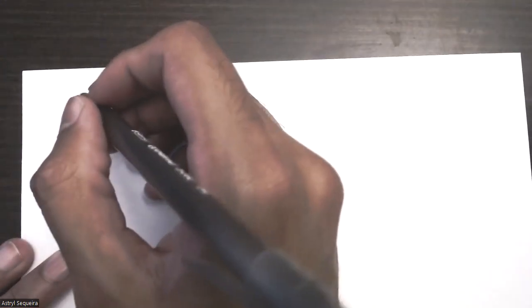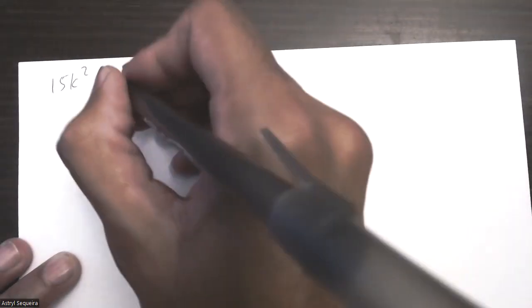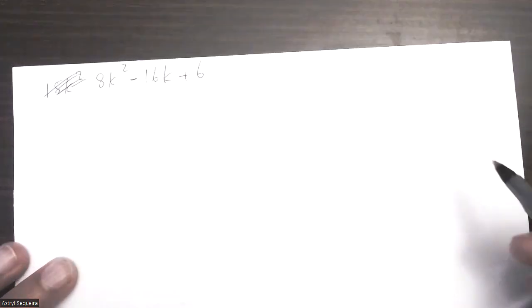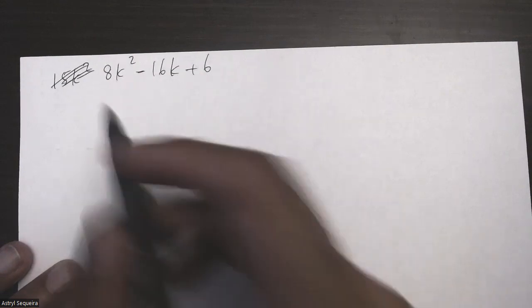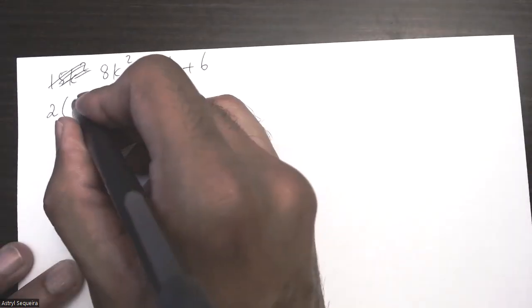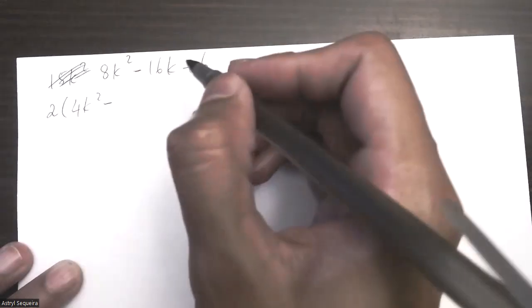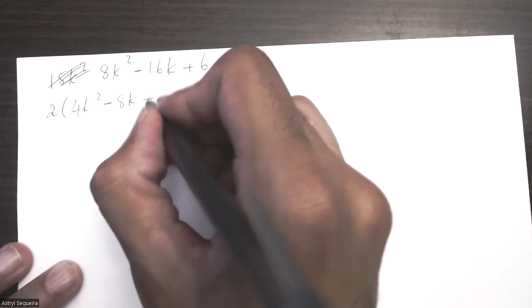And then let's do one last question. Let me find that last one, 15k squared. No, sorry, it's the wrong one. Another wrong question. 8k squared minus 16k plus 6. So again, this is a complex trinomial, but what you notice is there is a common factor. And we actually have a common factor of 2 here. So remember to common factor out if you can. Be left with 4k squared minus 8k plus 3.